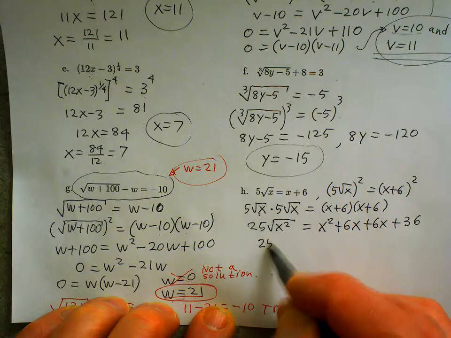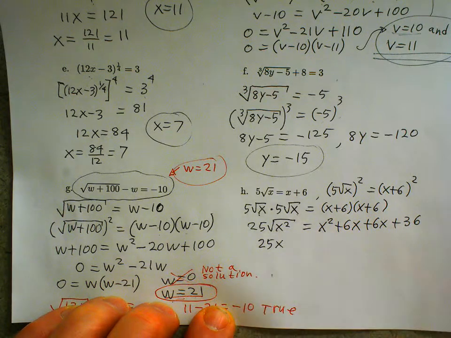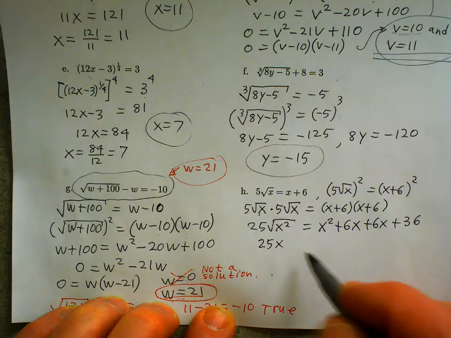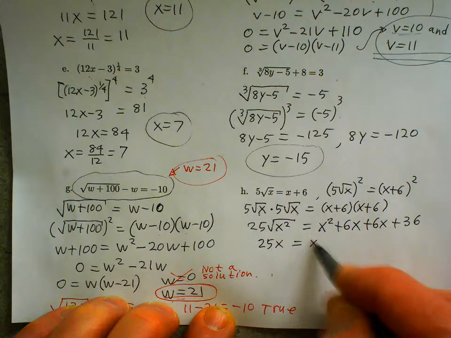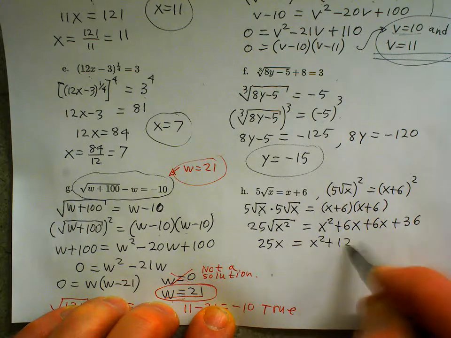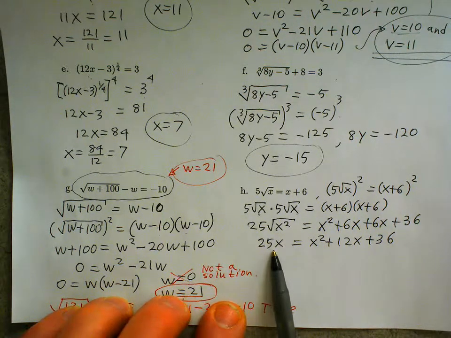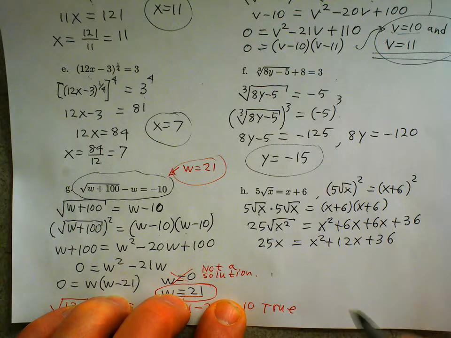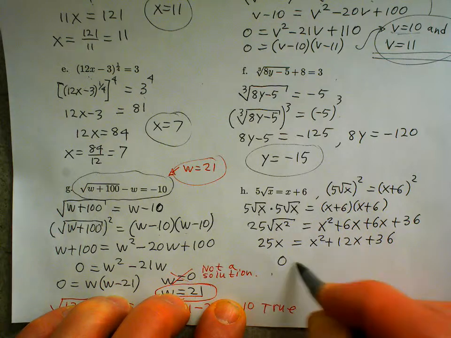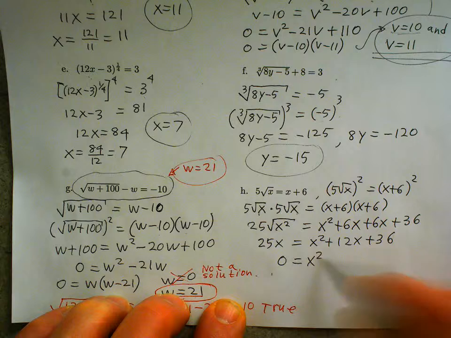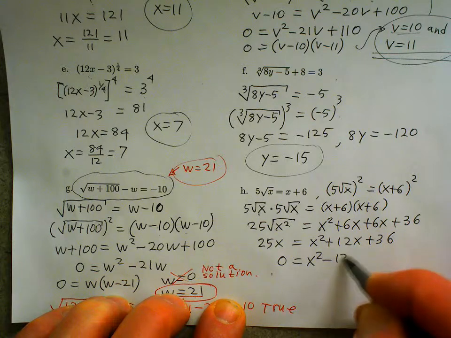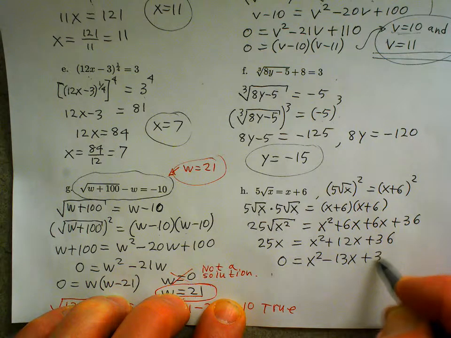On the left-hand side, we get 25x because the square root of x squared is x. On the right-hand side, x squared plus 12x plus 36. We'll make the left-hand side 0 and then solve by factoring. So subtract 25x from both sides. We get 0 equals x squared minus 13x plus 36.